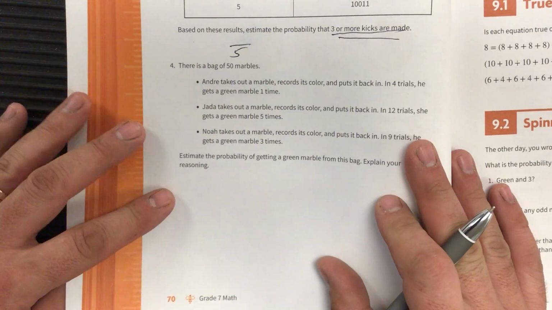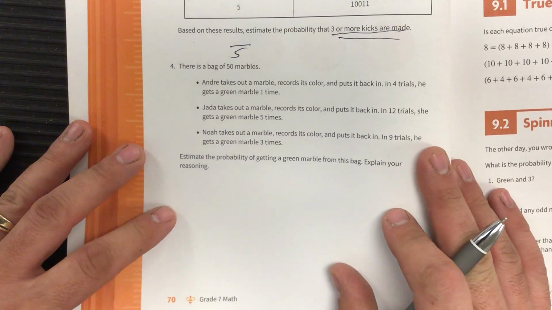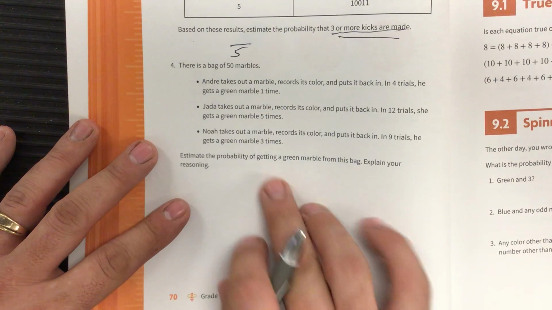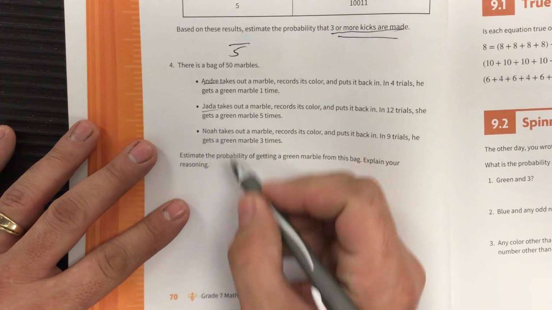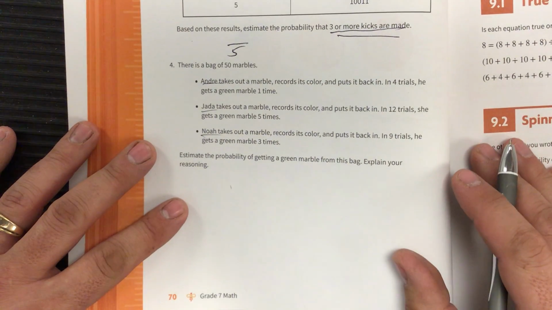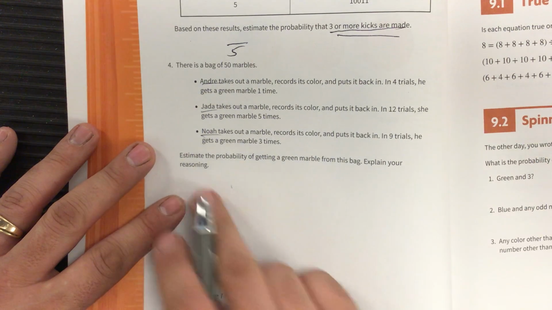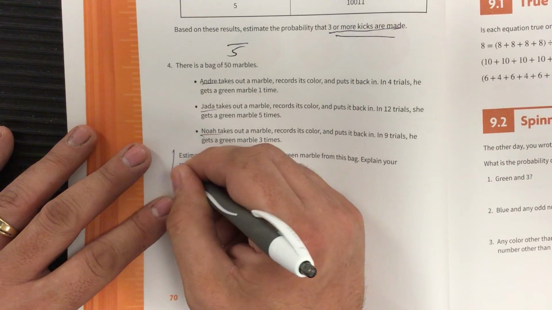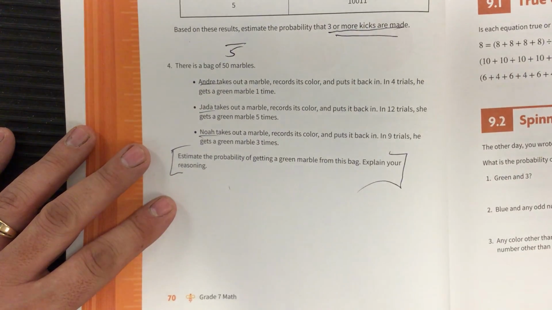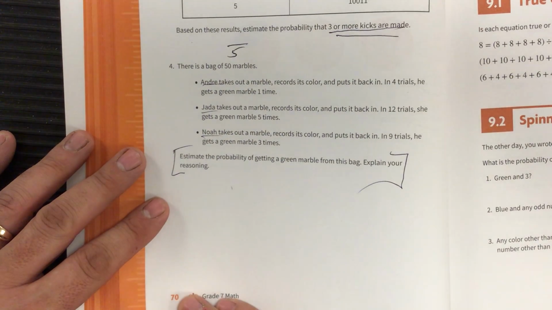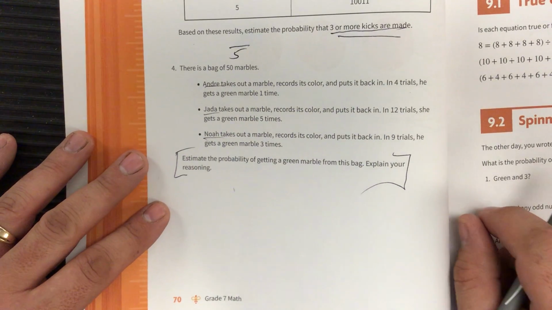And question number 4, talking about the marbles. Andre does a trial, Jada does a trial, Noah does a trial. Estimate the probability of green marble. See what you think on that one. Based on the results of those 3 people, what's the probability of drawing a green marble?